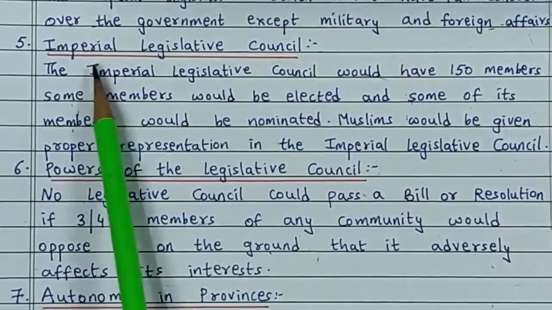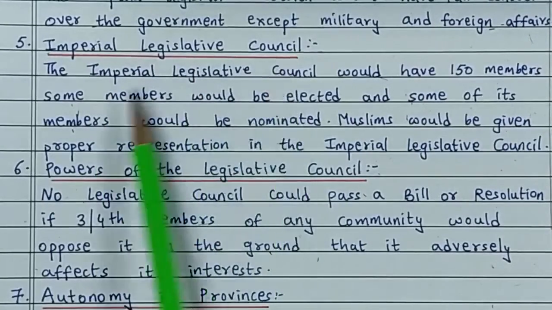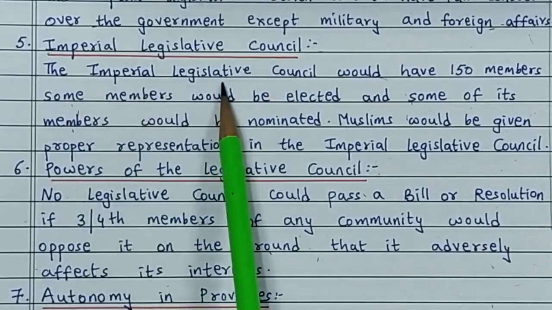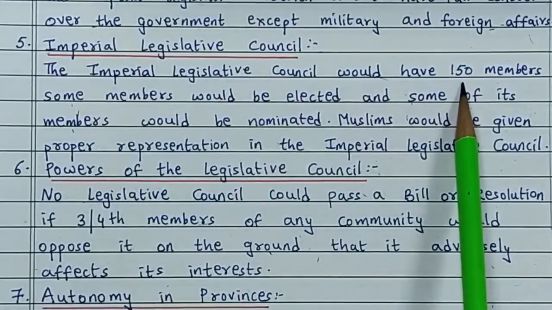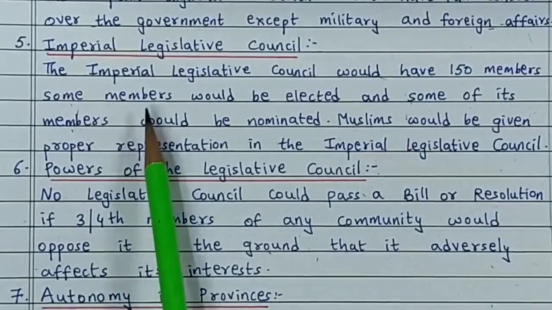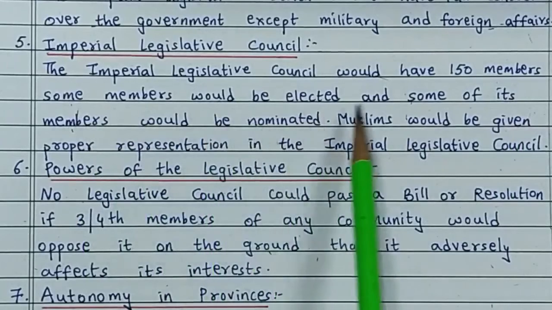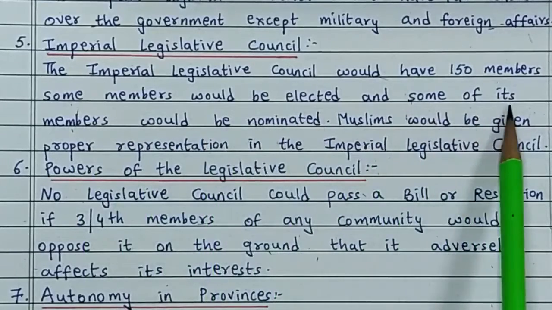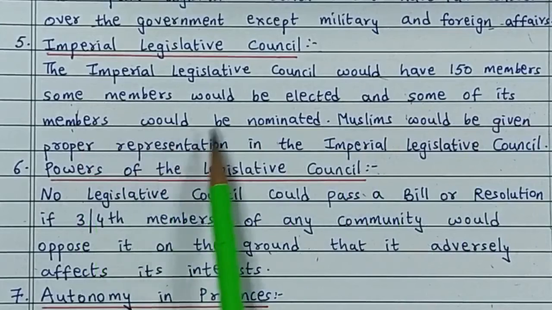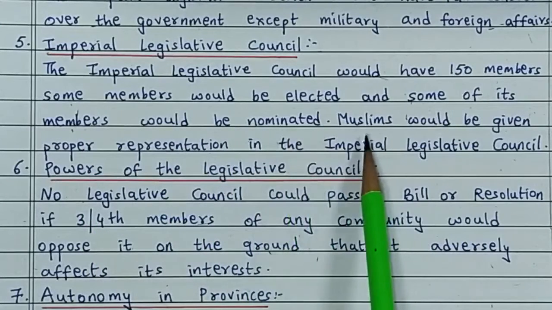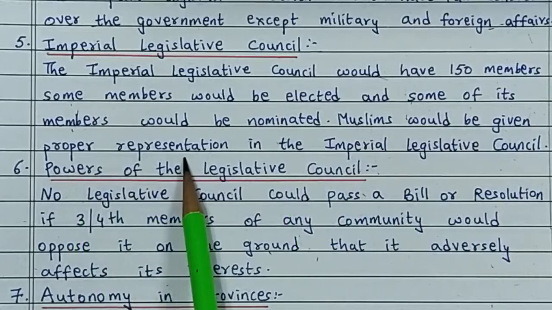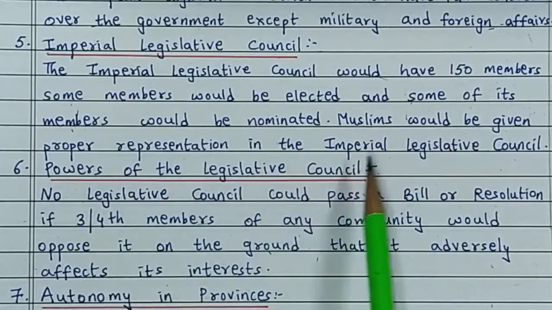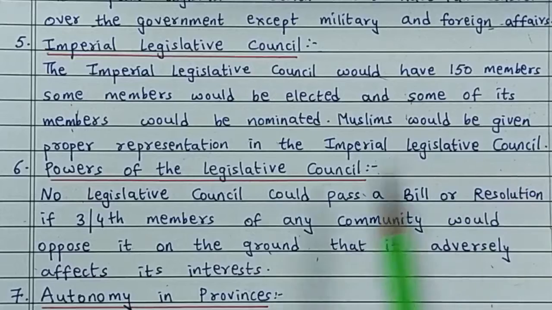Fifth, Imperial Legislative Council. The Imperial Legislative Council would have 150 members. Some members would be elected and some would be nominated. Muslims would be given proper representation in the Imperial Legislative Council.